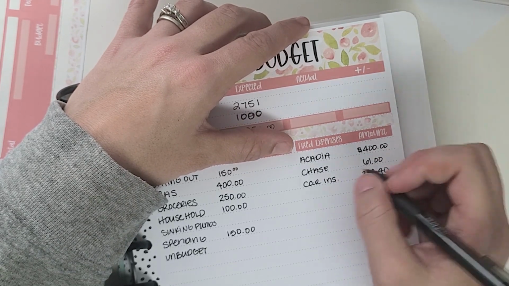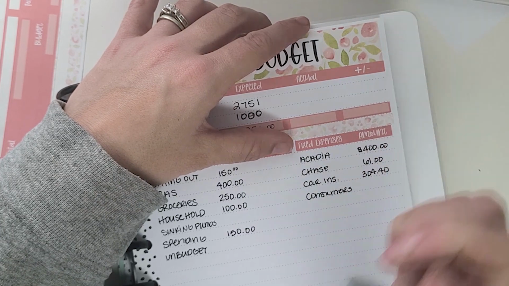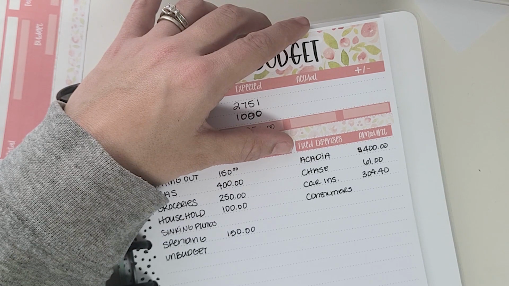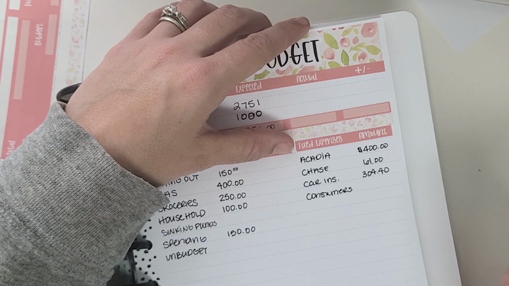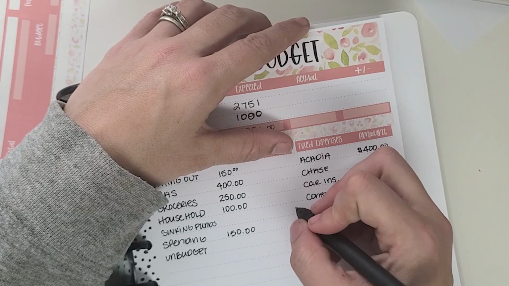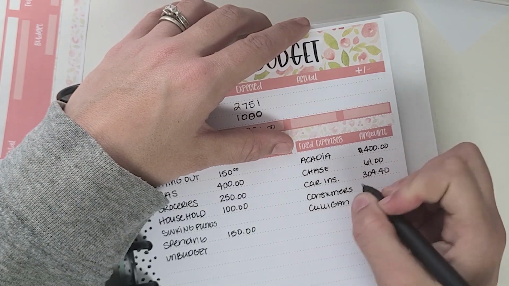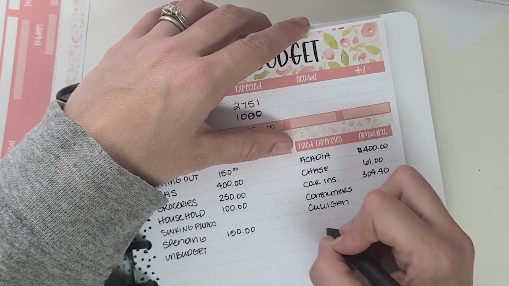Ugh. Consumers. I haven't gotten our consumer's bill yet, nor have I paid the consumer's bill yet, for last month, which is due today. Stop the camera and go look for that. Culligan. 30.